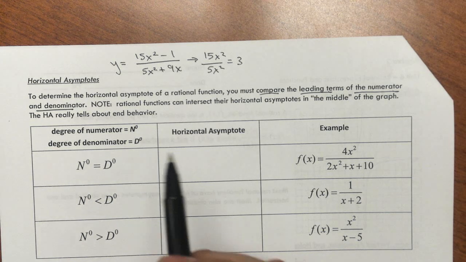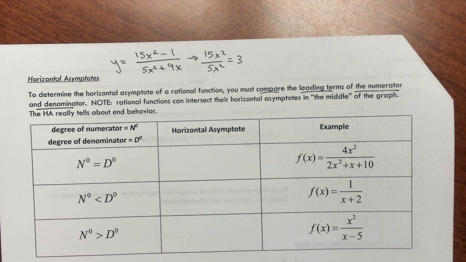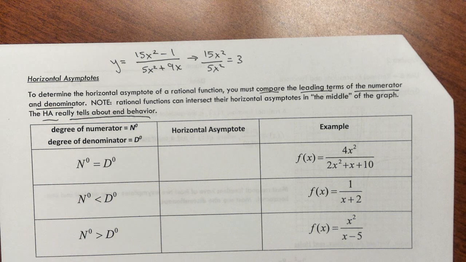One of the things that comes up is that rational functions can actually intersect their horizontal asymptote somewhere in the middle of the graph. The HA, the horizontal asymptote, is really telling me about end behavior. Both ends will approach the horizontal asymptote.